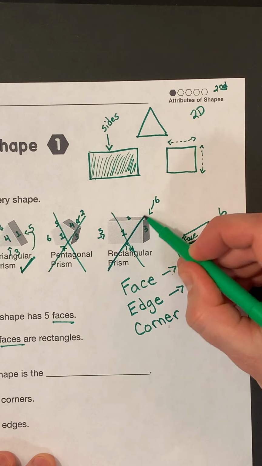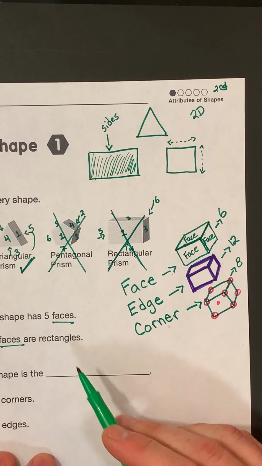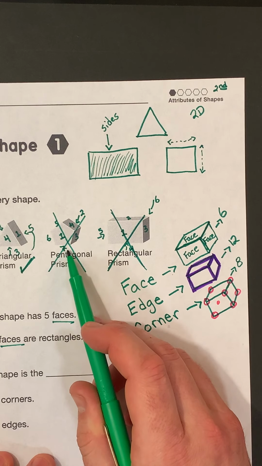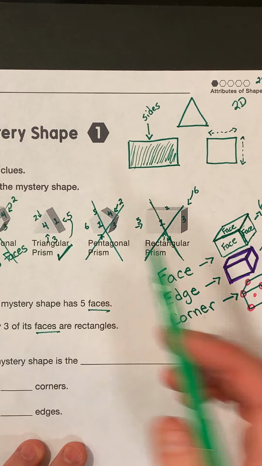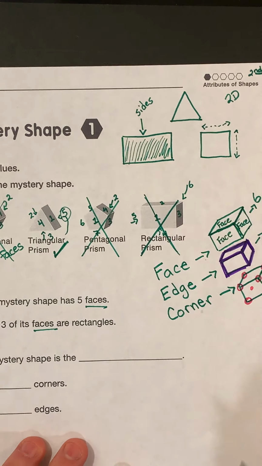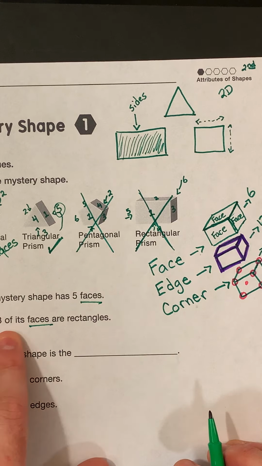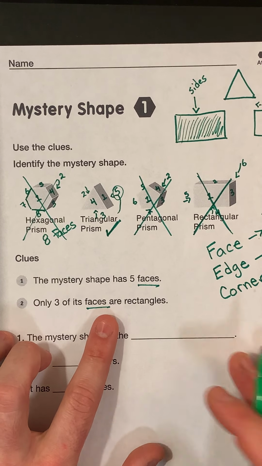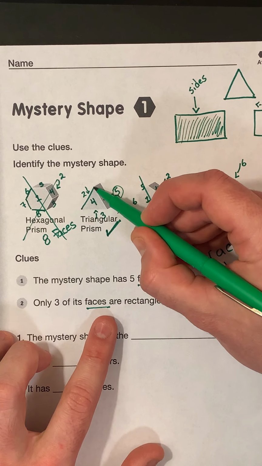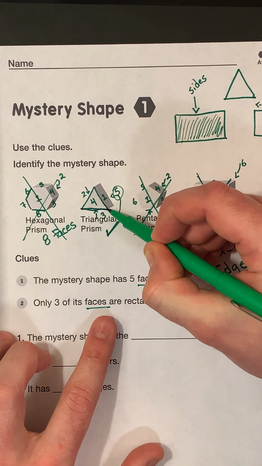So I'm writing right on my paper here, process elimination. If it has 5 faces, this one had 7, this one had 6, this one had 8. That's the only one that has 5. Now it says 3 of the faces are rectangles. Now I am going to go through that because it's looking at the actual face.